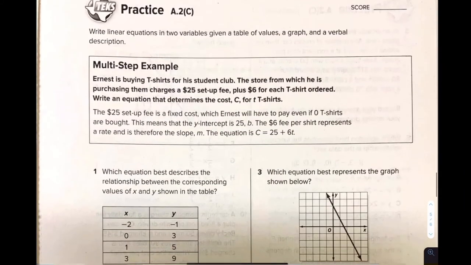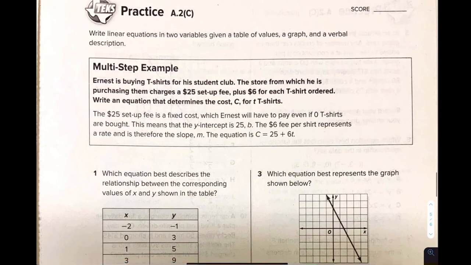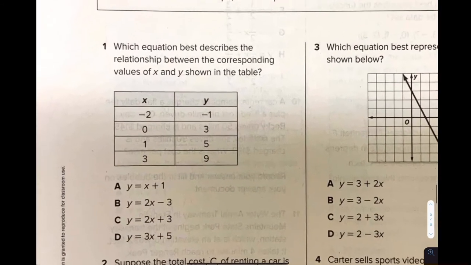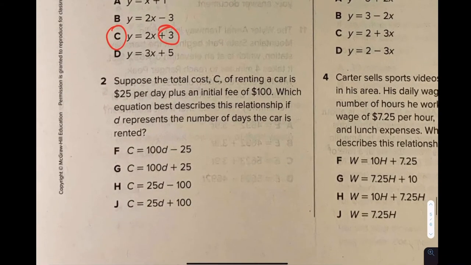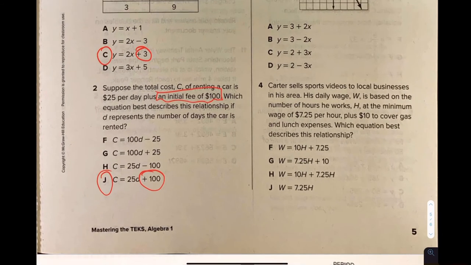The last thing we're going to review is writing an equation and using an equation. If we have a table, then you should look and see if the y-intercept is in there. 0 goes with 3. That means we should have a +3 in our equation. We already got the answer. If they give you the word problem, then you should look for a keyword like an initial fee. That's a $100 initial fee, so that means it's going to be a +100. J. Initial fees are the y-intercepts.